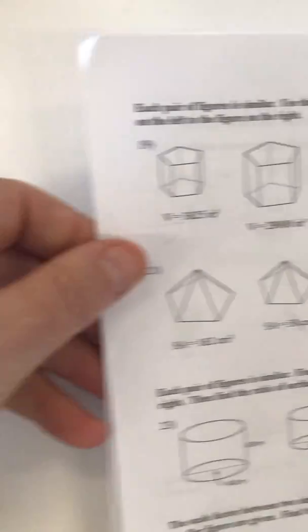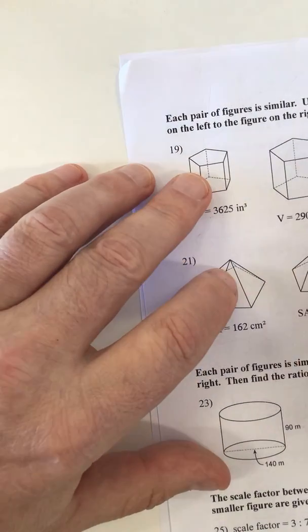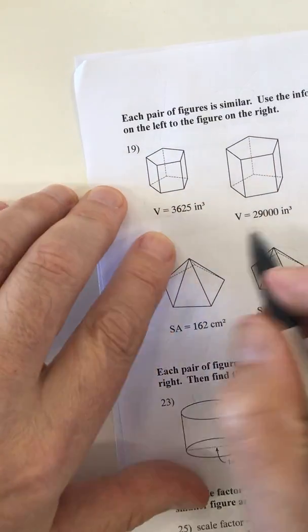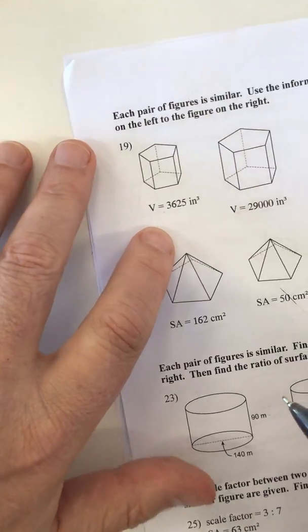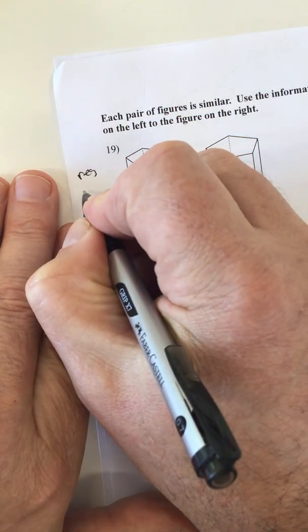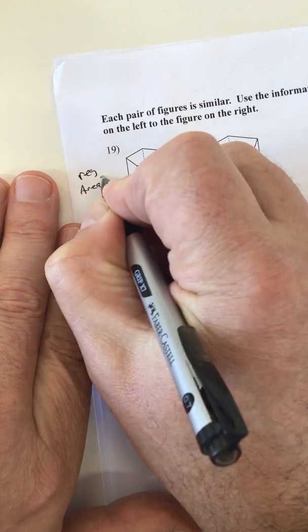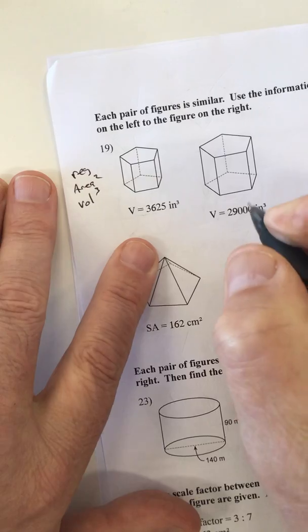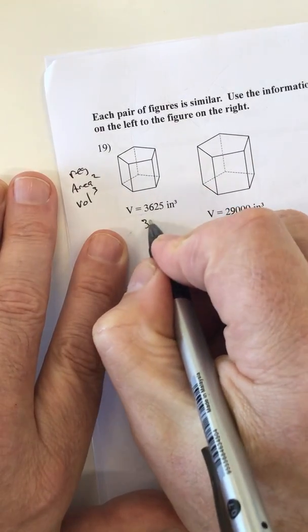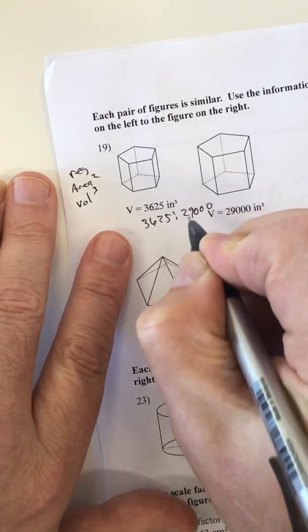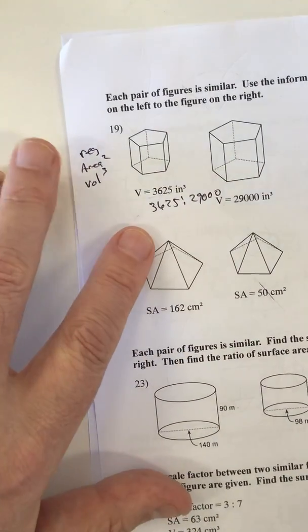Okay, let's take a look at 19. Each pair is similar. Use the information to find the scale factor of the figure. Okay, so here we have volume. So volume is already cubed. Regular is 1 to 1. We have area, which is squared, and we have volume, which is cubed. So the volume here is 3625 to 29000. So I want to take the third root of all of that.